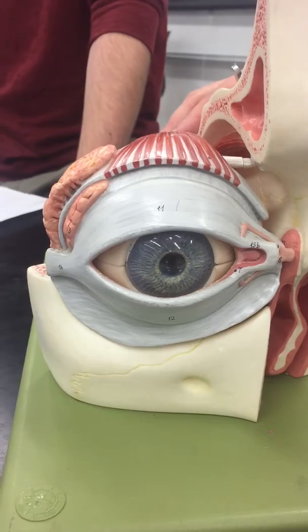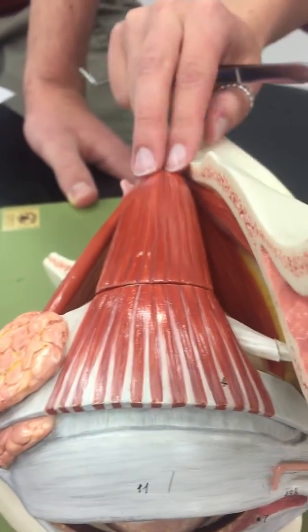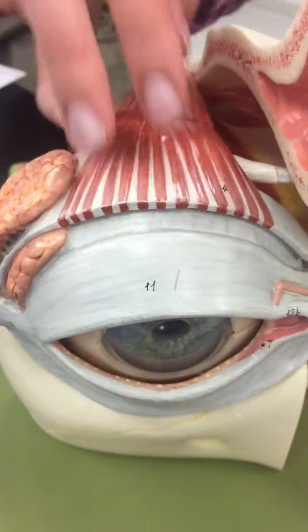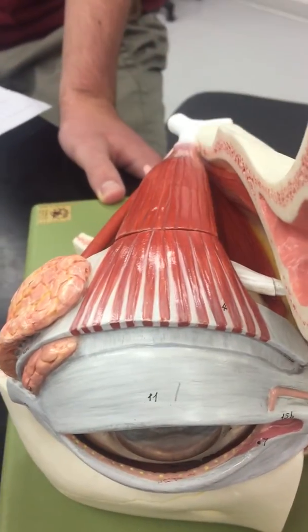The levator palpebrae superioris is going to come from the medial side of the orbit and extend over your upper eyelid, and it's actually what's going to help open and close your eye. And that again was the levator palpebrae superioris.